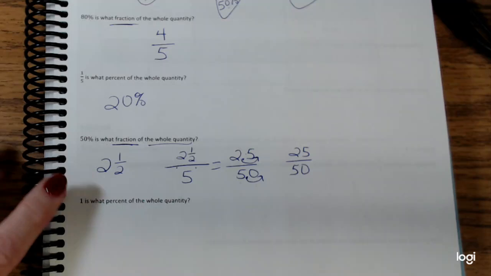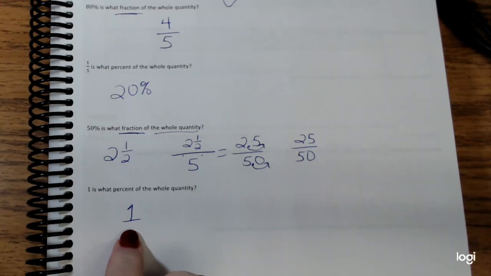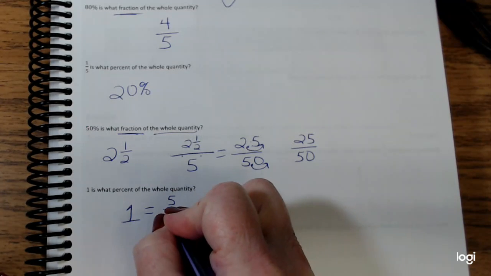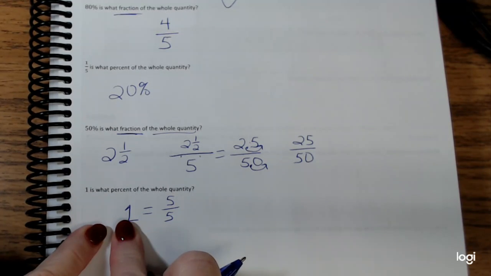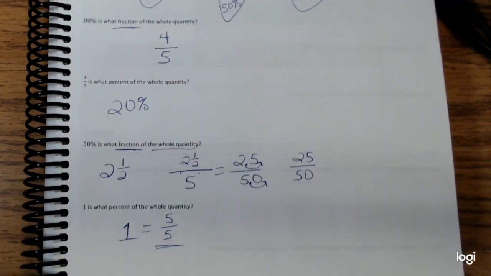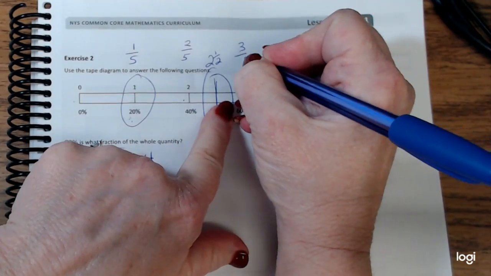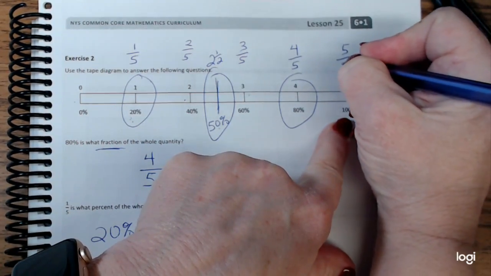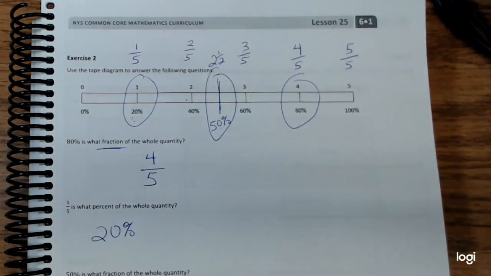But if I look carefully down here at my problem, it's not giving me 1 out of 5. It's telling me the whole number 1. No fraction. The whole number 1. Well, would you agree with me that the whole number 1 is the same as 5 over 5? Because 5 divided by 5 is 1. So if I look at this fraction, this is 1 out of the 5, 2 out of the 5. This one would be 3 out of the 5, 4 out of the 5, and 5 out of the 5 would be the whole 1 box, which would be a percent of 100.